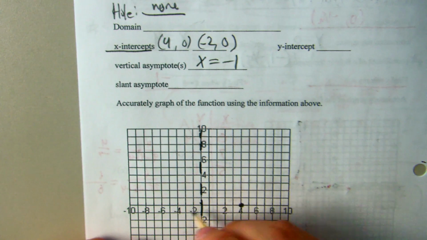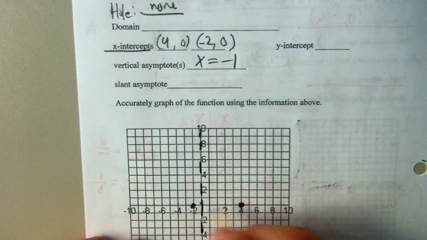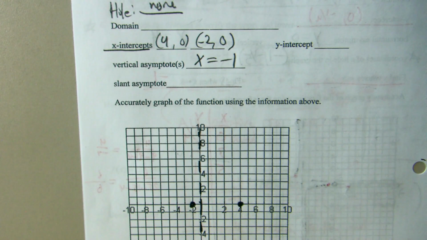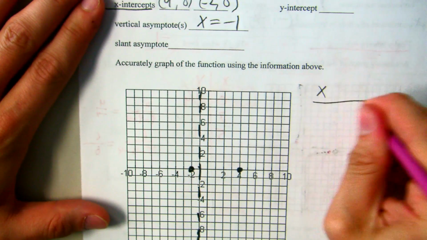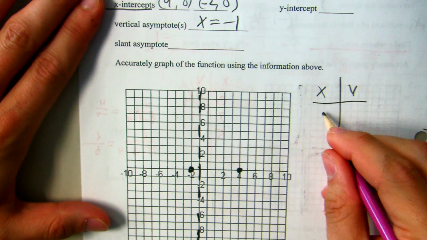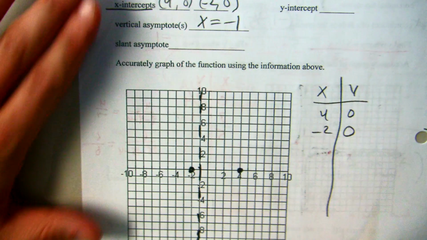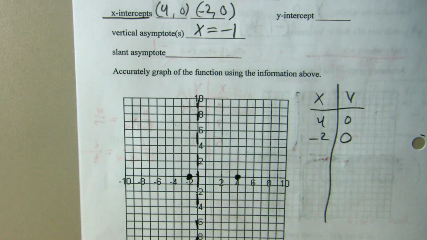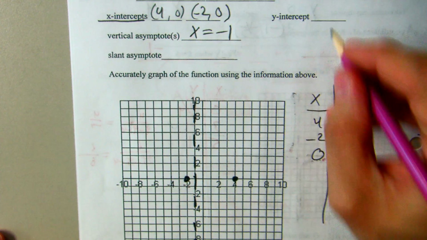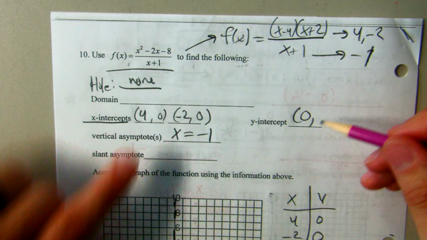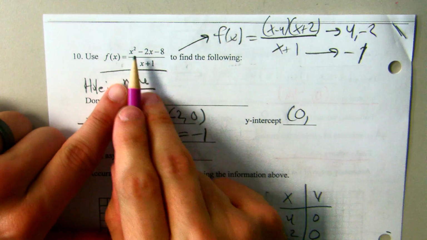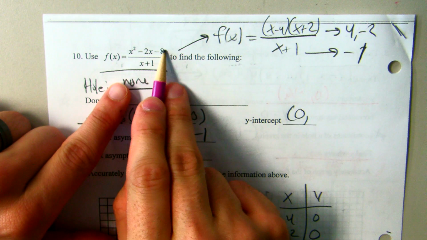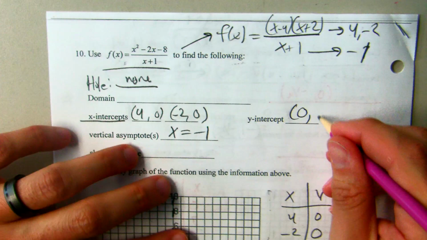end up being x-intercepts. So if you're required to make a table, you can go ahead and make 2 points for it. Okay, y-intercept is when I'm plugging in 0 for x, so this is usually the easiest thing. 0 minus 0 minus 8 over 0 plus 1 would be negative 8.